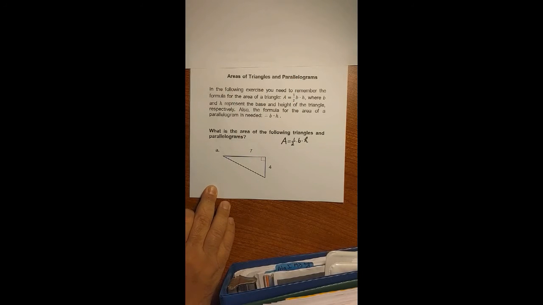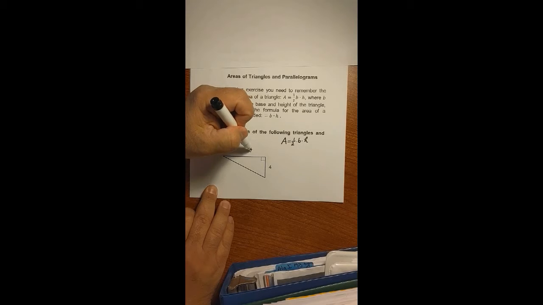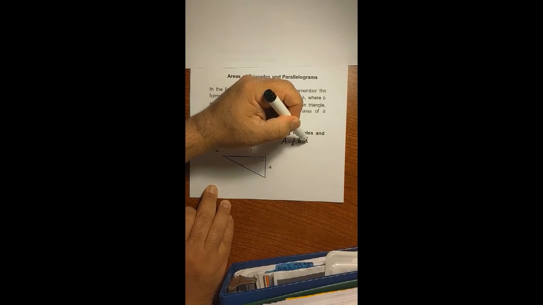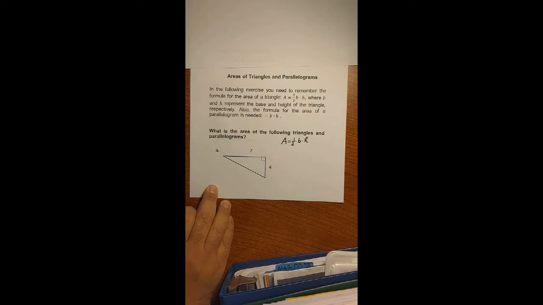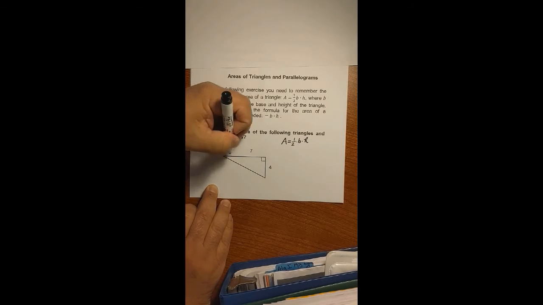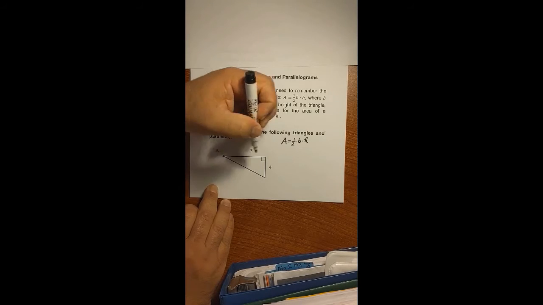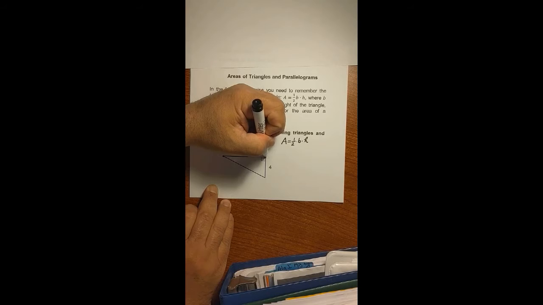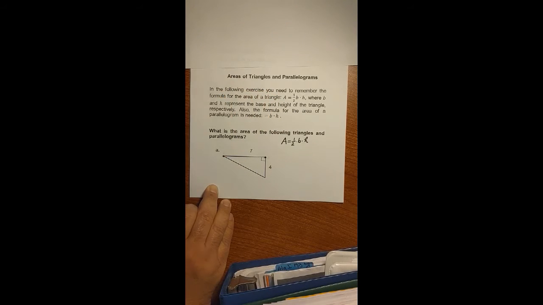Well, we need to know that the value that we pick for the base will impact the value of our height, because we need to remember that the height in a triangle depends on which side you select as the base. So if you have a triangle like this one, and let's suppose that we're going to select these 7 units to be the base, so we select this line segment with these 2 vertices here.